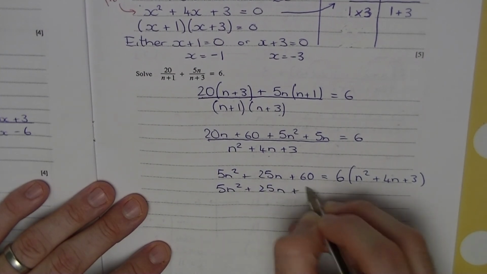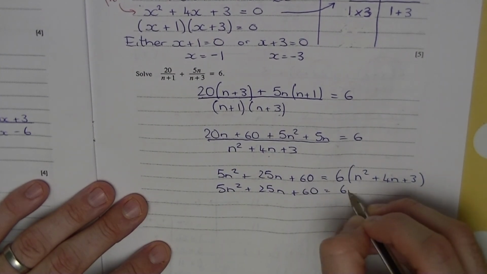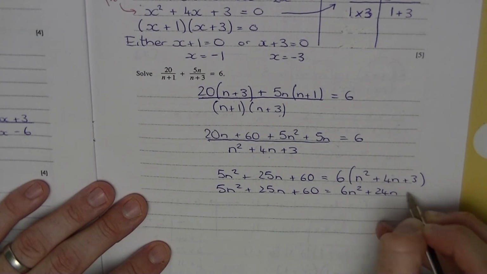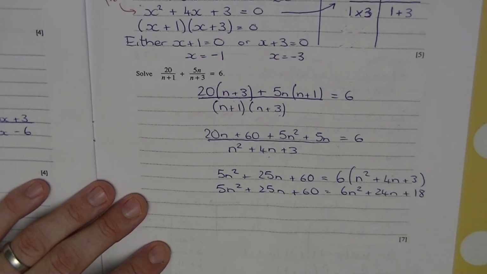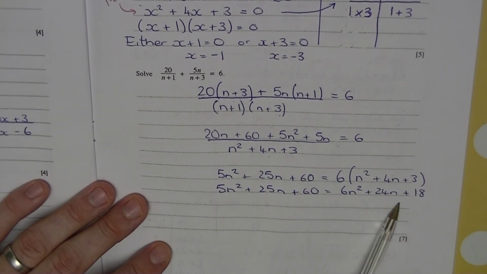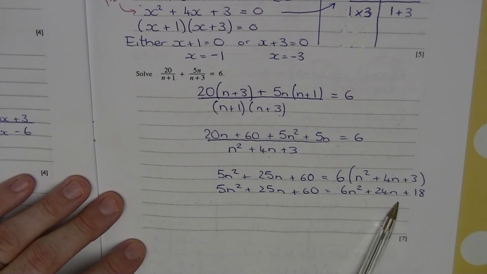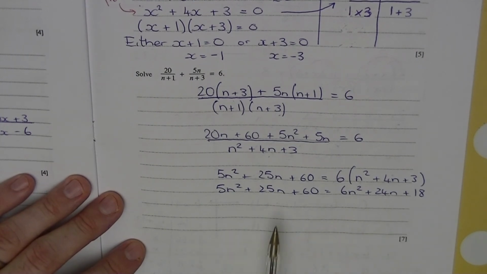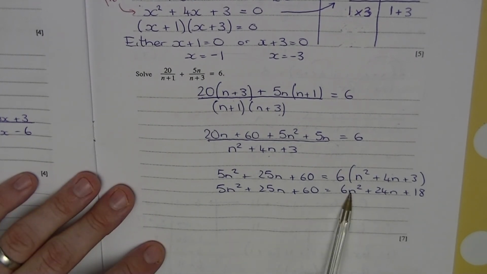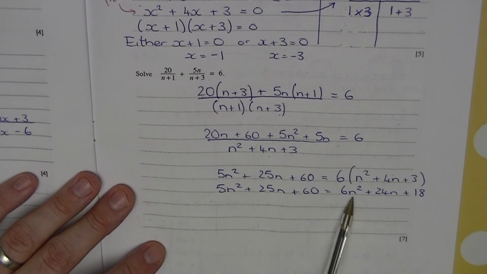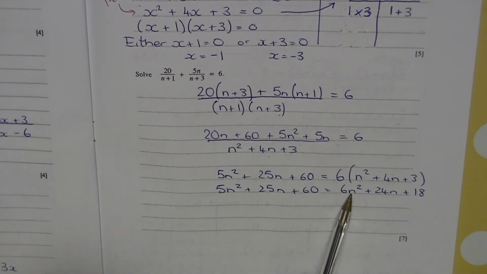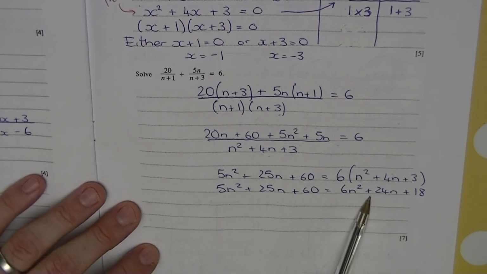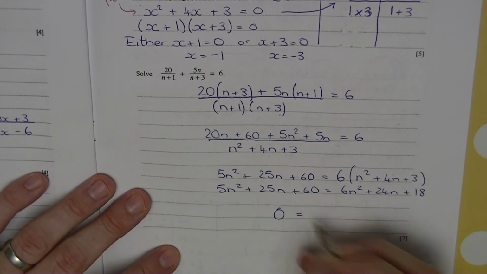Nothing doing this side for a minute. So just 6 times them all. 6n squared plus 24n plus 18. Now I've got a quadratic here and a quadratic here, but in order to solve this, I just need a quadratic on one side. So what I've decided is, instead of moving that 6n squared over there, so I have 5n squared minus 6, so I'd have negative n squared, not what I want, I'm going to move him over there. That means I'm also moving him and him. I'll leave nothing this side.